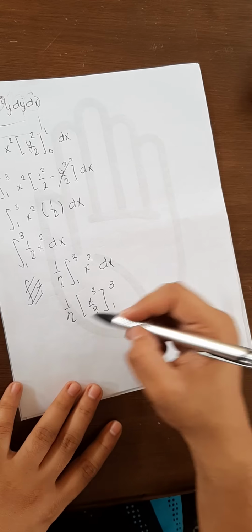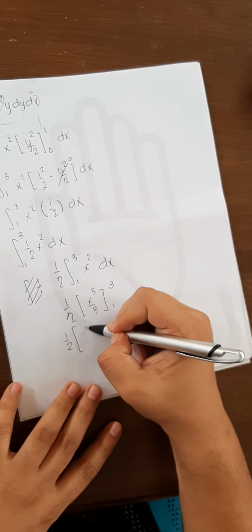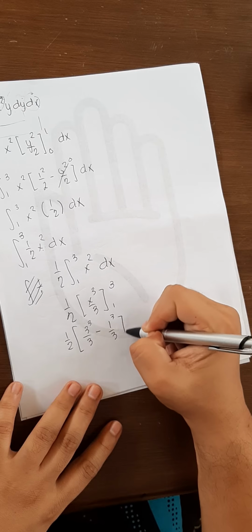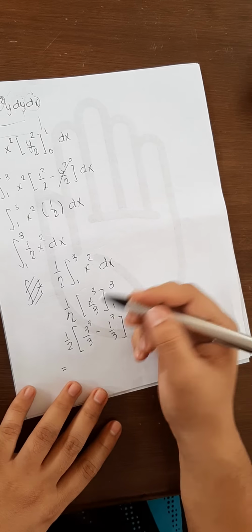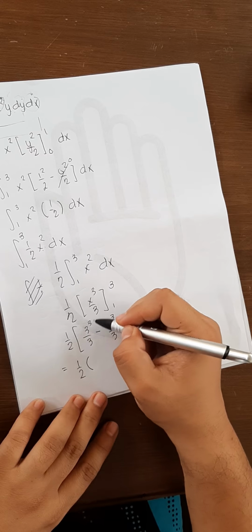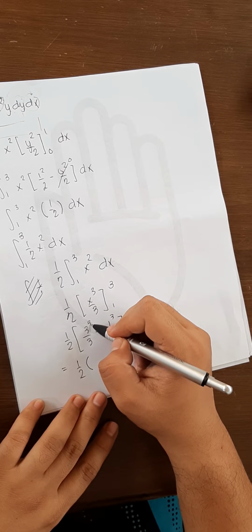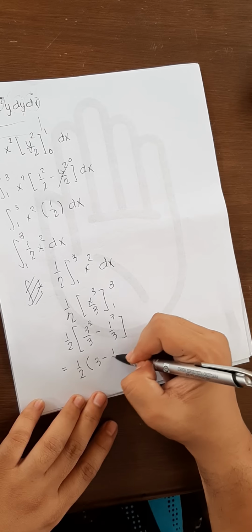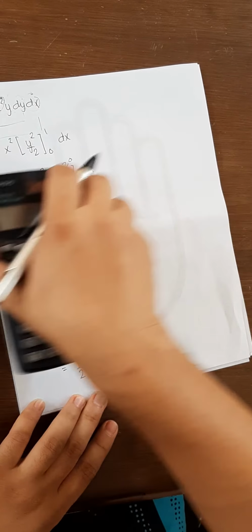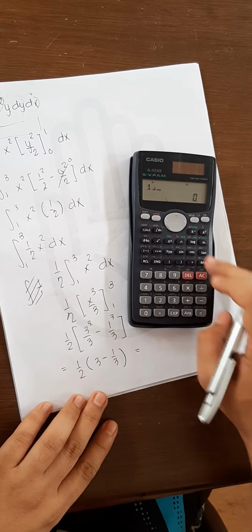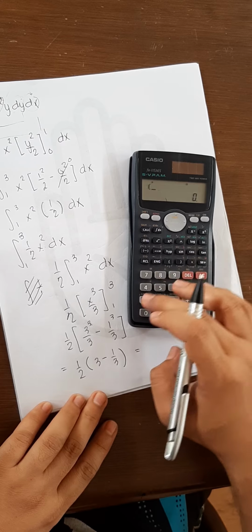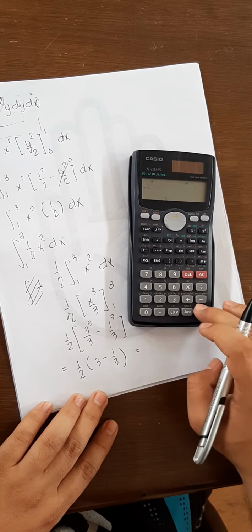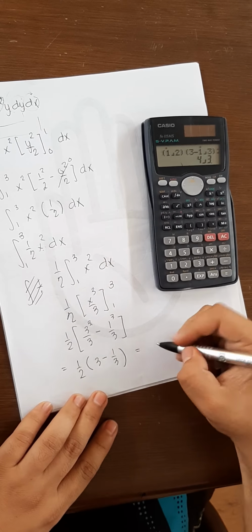We substitute, with 1/2 as constant, and then 3 cubed over 3 minus 1 cubed over 3. Simplifying, we have 1/2 times 3 cubed, which is 27, divided by 3, that is 9, minus 1/3. So 1/2 multiplied by 9 minus 1/3, and that is equivalent to 4 over 3.